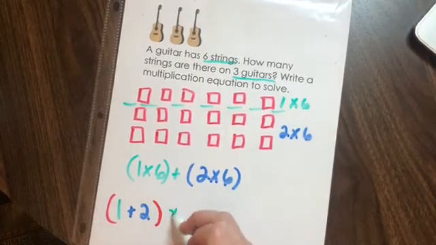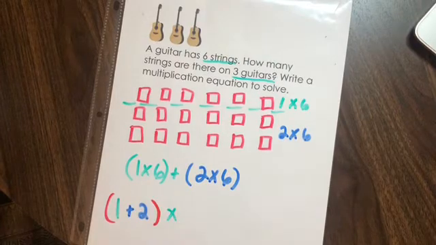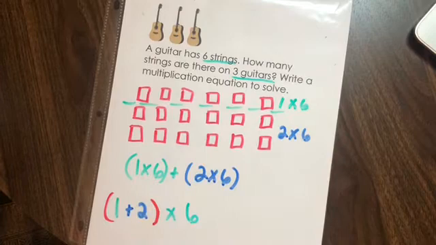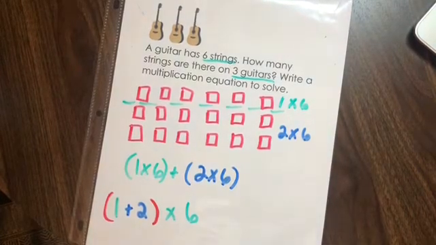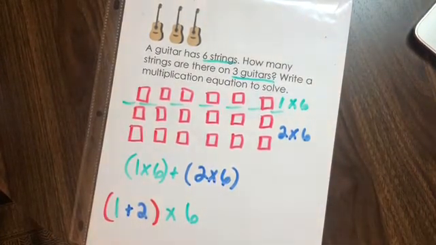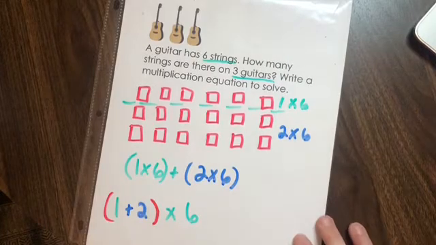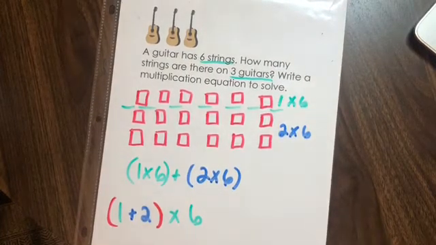Go ahead and pause the video and talk about it with your class or someone who's sitting next to you. Did you say 6? Yeah, I would totally multiply that times 6 because 6 is the size of the group, 6 strings per guitar.